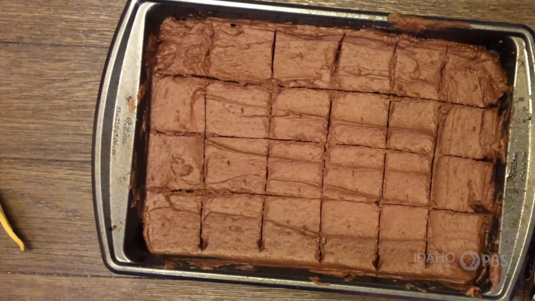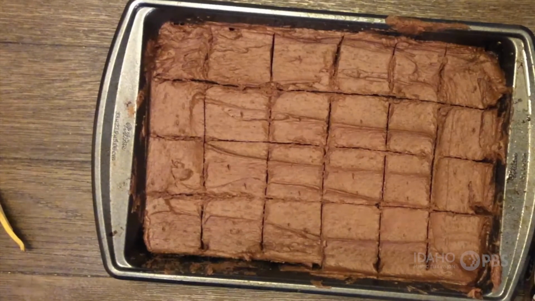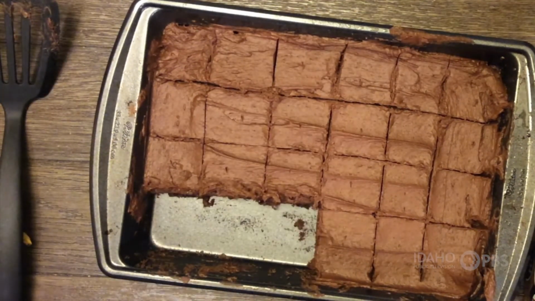Well, I think those are most definitely the correct size. You know what? These look so good. I think I might have one before my sisters get here. Uh-oh. You know how I said I was going to just have one? Yeah. I ate 3.